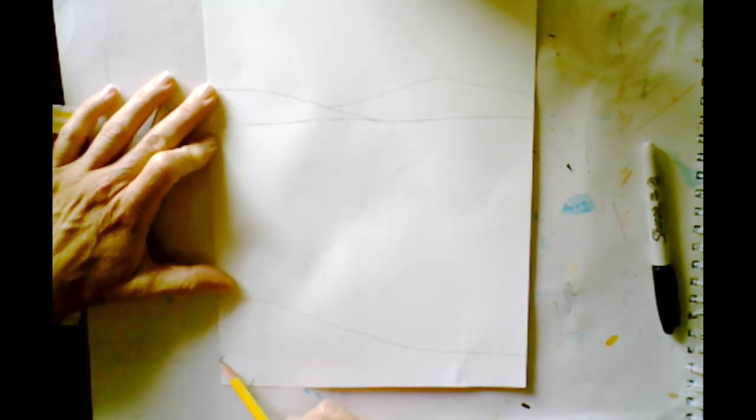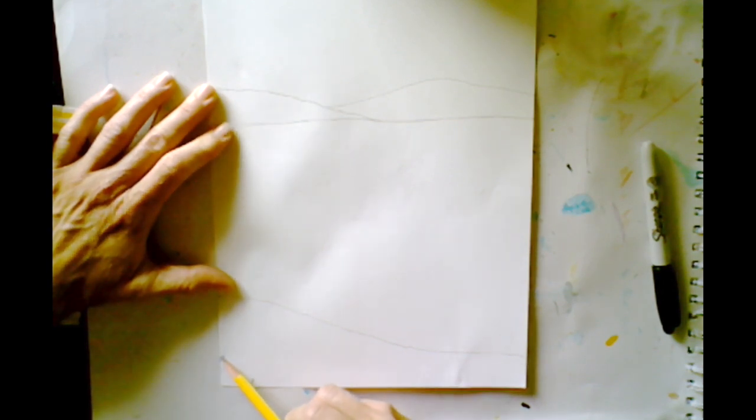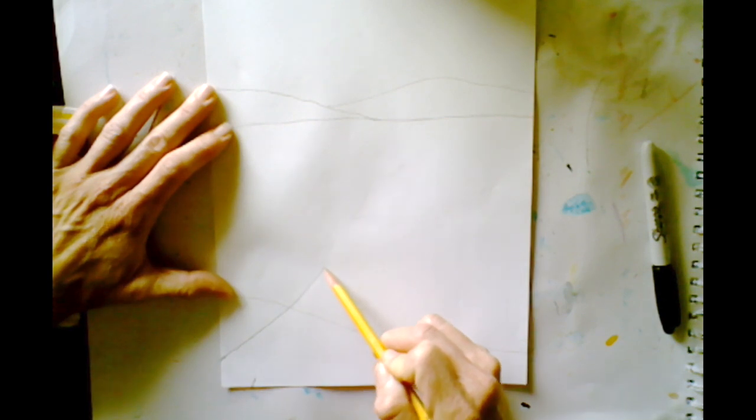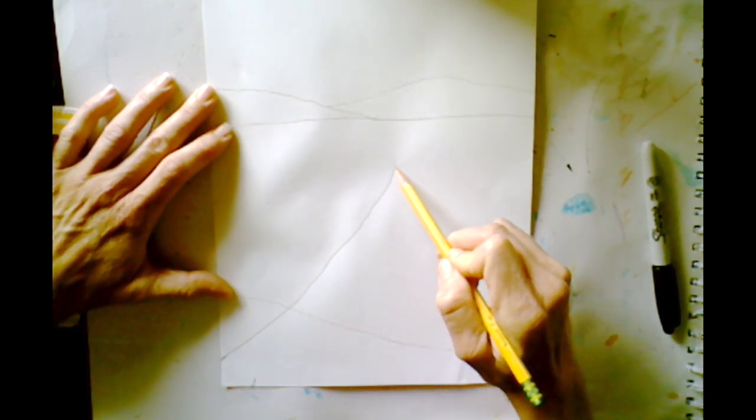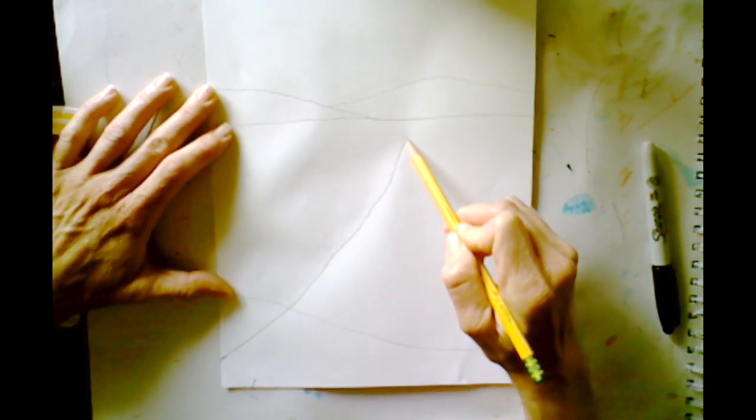Now we're going to do this line right here. We're going to do a big bended line all the way up to about there.